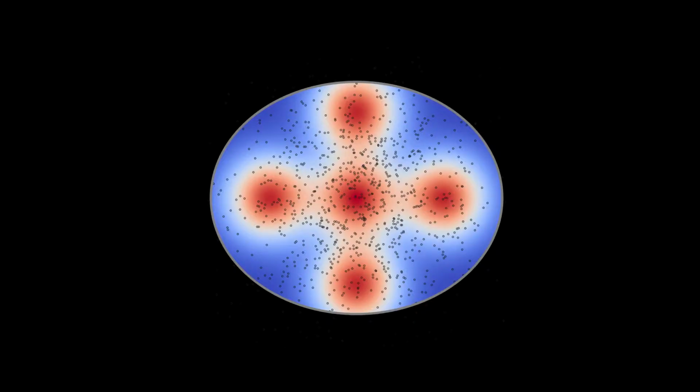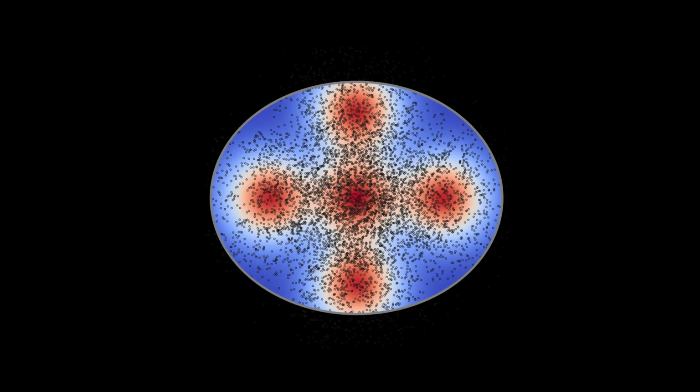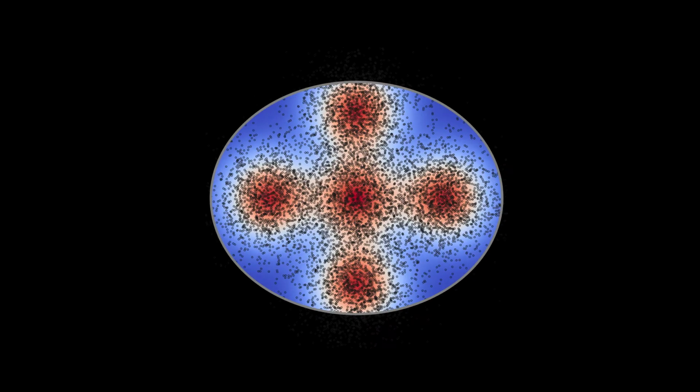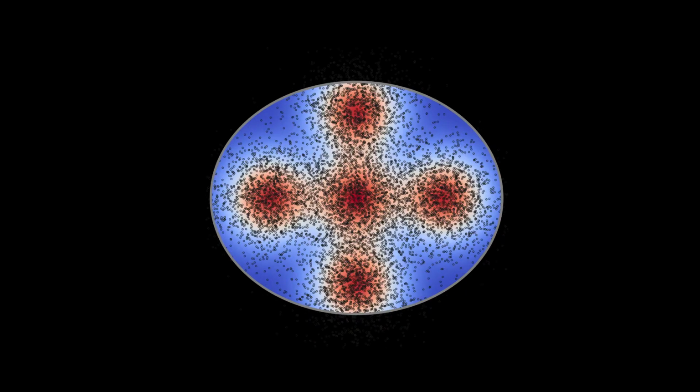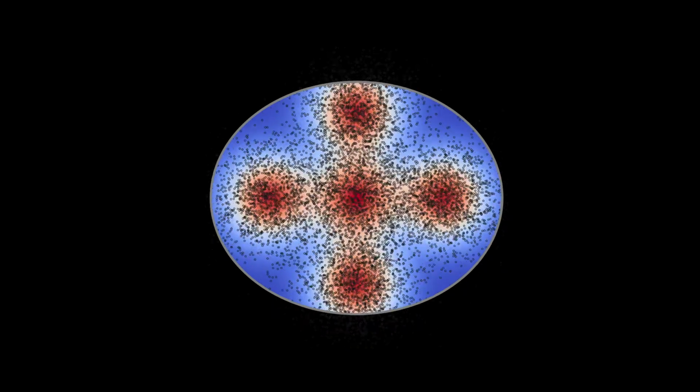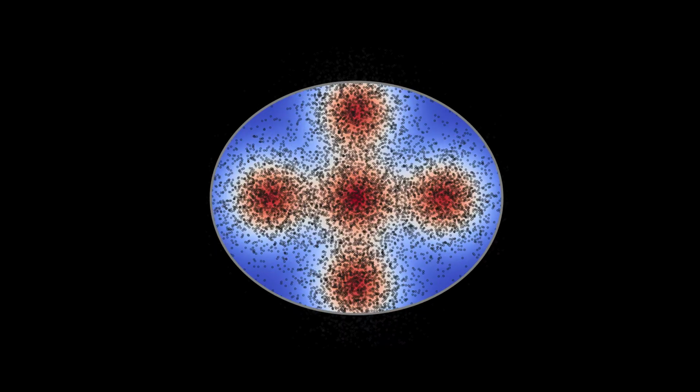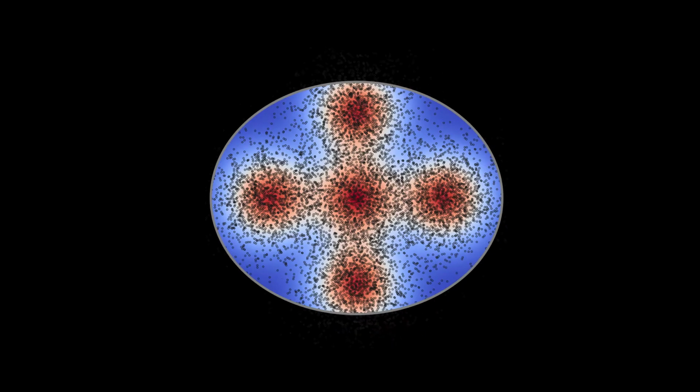So this can be a little bit tricky to visualize at first. So what I've done here is show a plot of an example density function and started to fill it in with points that are distributed with a density that corresponds to that density function.